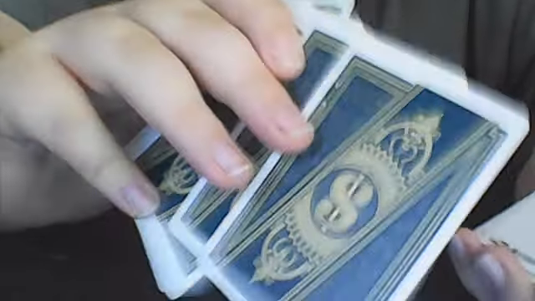Let's go over that two more times here, because this is almost like the bottom control. So let's say they name the Jack of Hearts. So my index finger is on the Jack. My middle finger is going to be on the card below the Jack, the Six of Clubs.